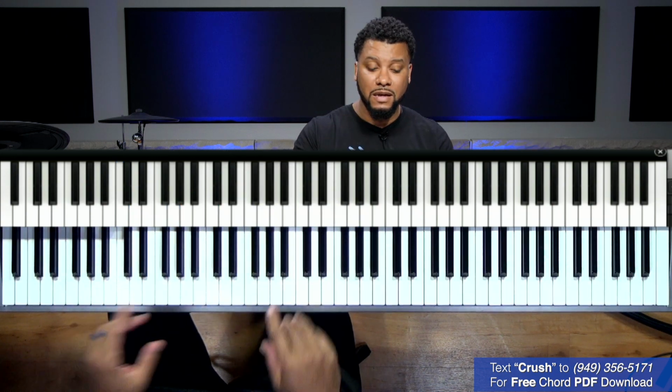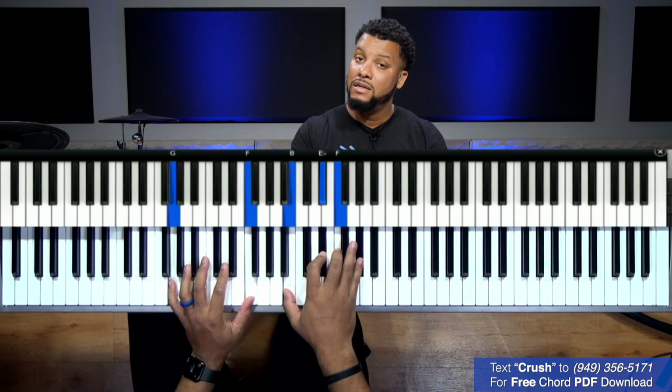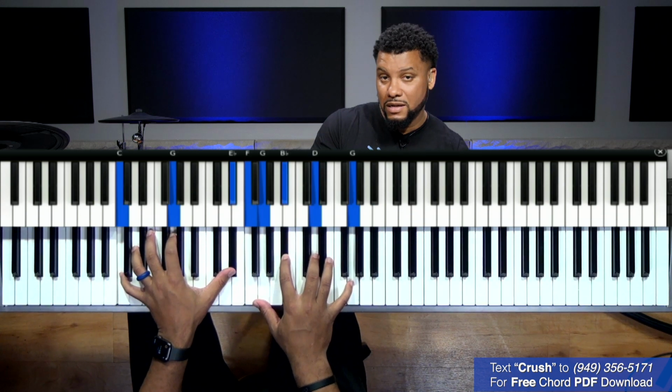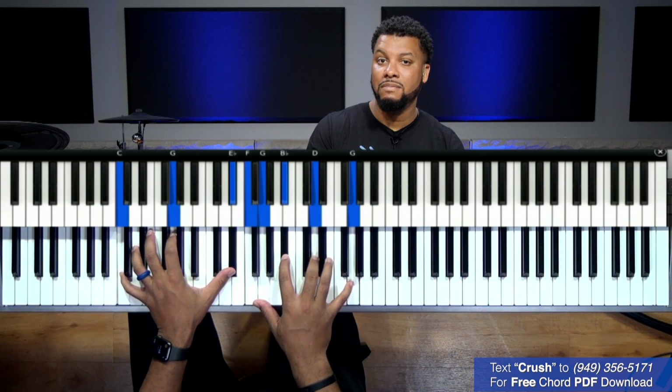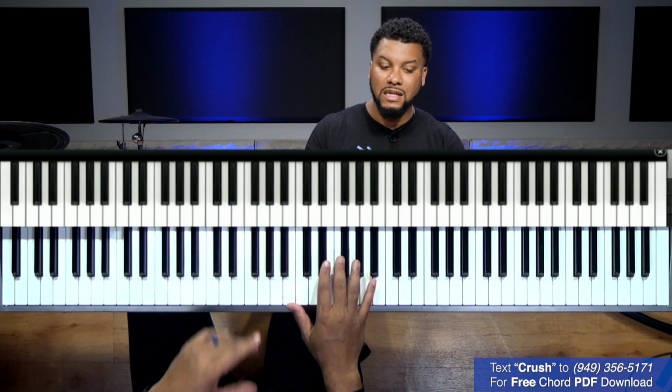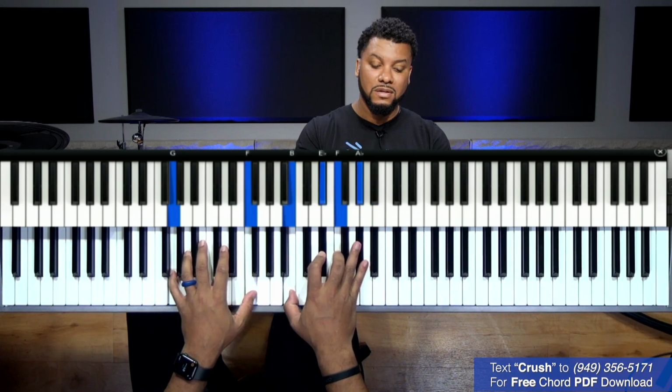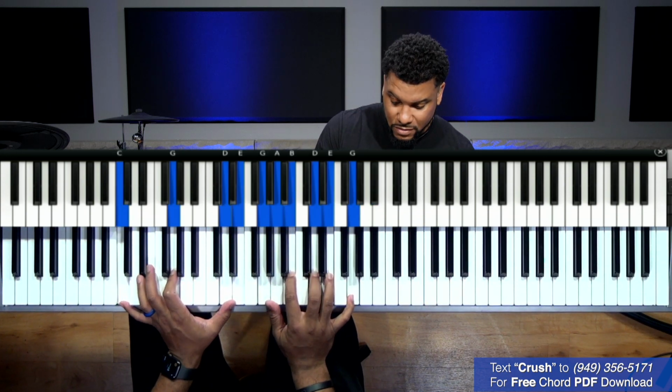So the first example, I went from the 3 to the 6. But this chord I use a minor chord. But the second time around I did major. Okay, so.